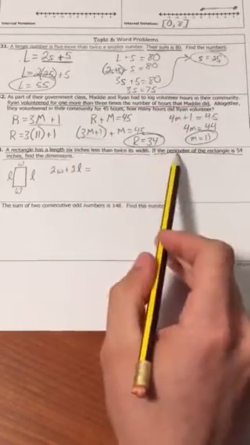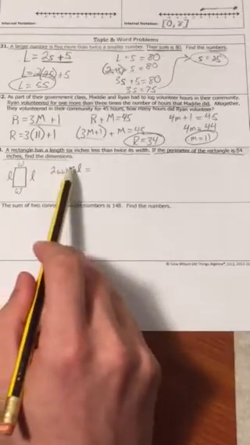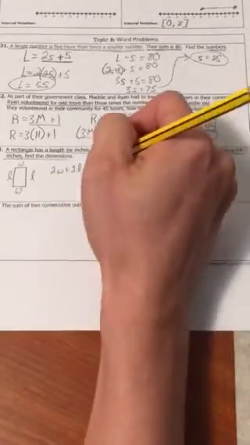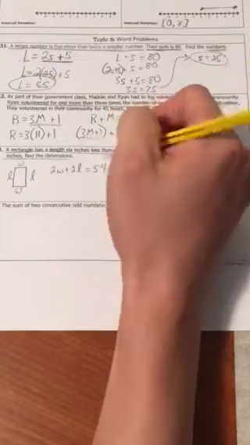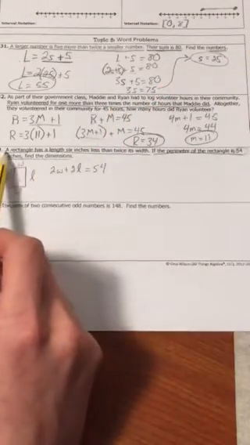But it says if the perimeter of the rectangle is 54. So we know the perimeter, it's 54. So 2 widths plus 2 lengths all the way around is going to equal 54. So there's one equation from my second sentence. Now let's look at this first sentence.